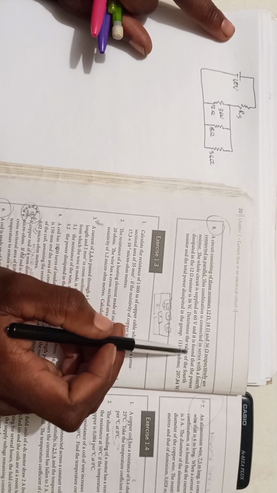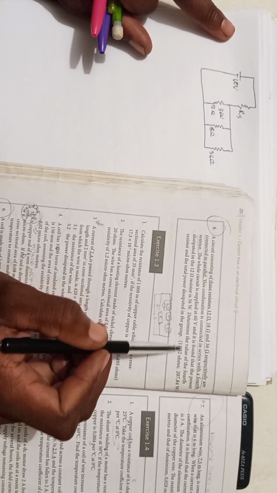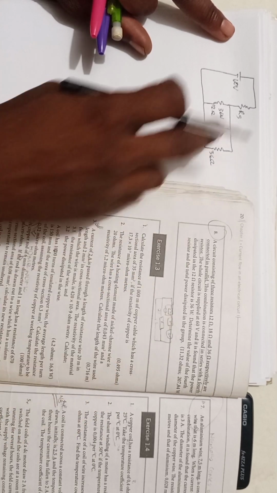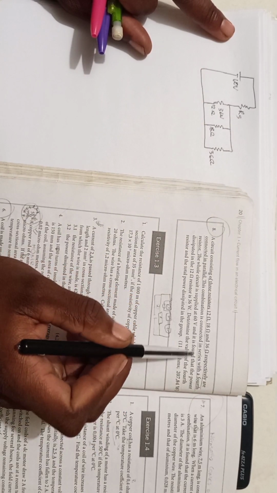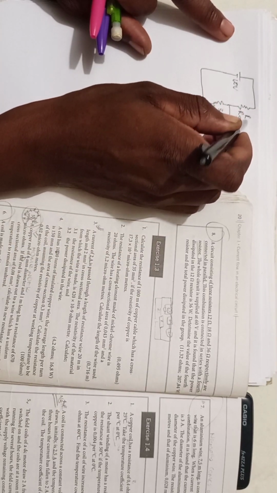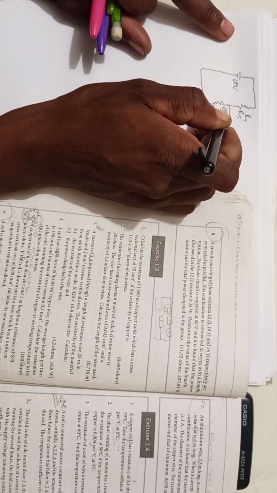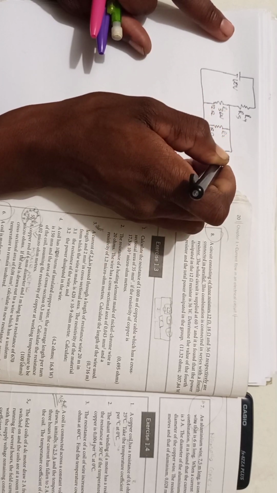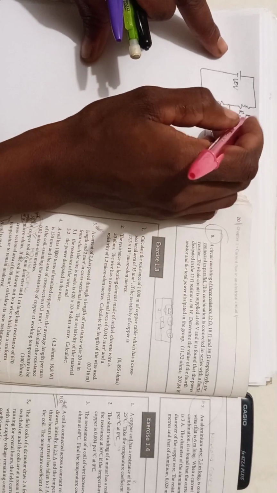Are we told of the internal resistance? No. They say we must calculate this resistor, because it's this one. They said it's R4. So this would be R1, R2, R3. What is that resistor?